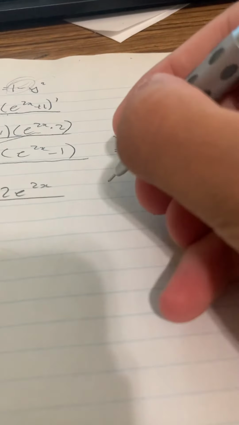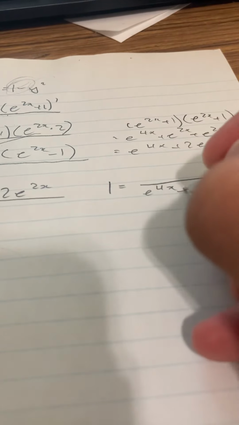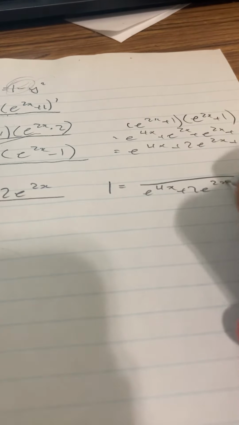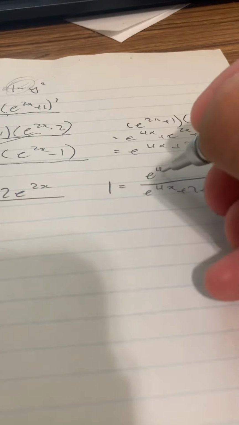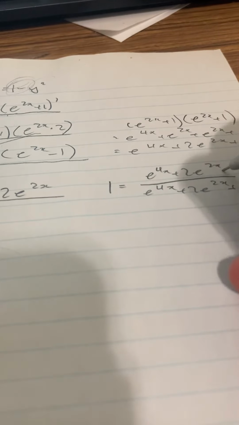So what I decided on was to turn this 1 into having the same denominator as this term, and basically to do that, just a side note, 1 is equal to e to the power of 4x plus 2e to the power of 2x plus 1 over the same thing.